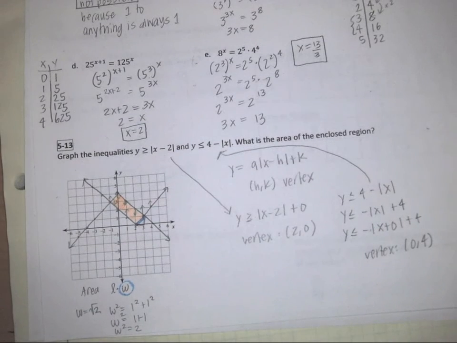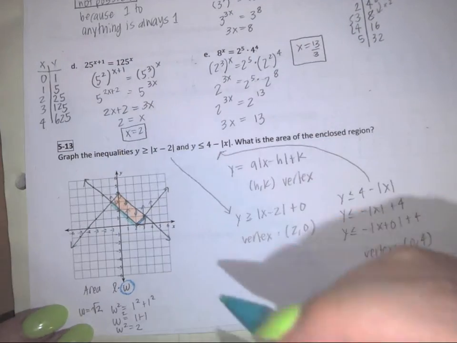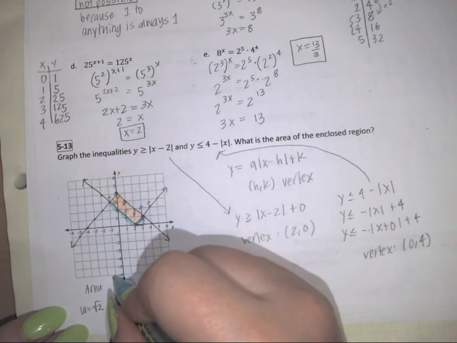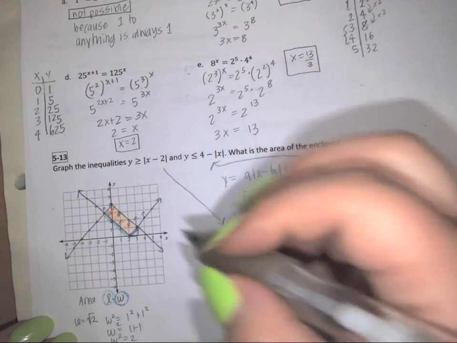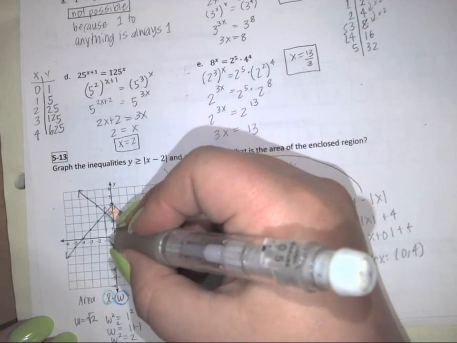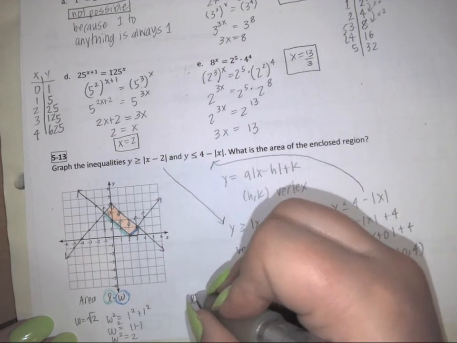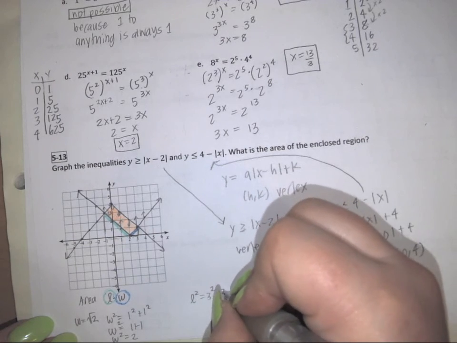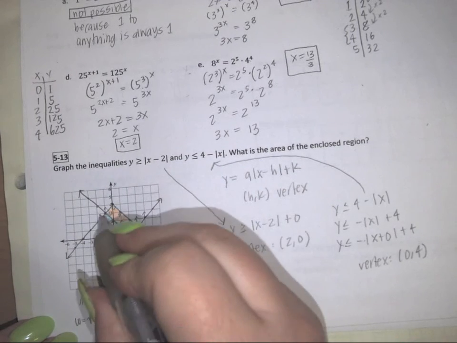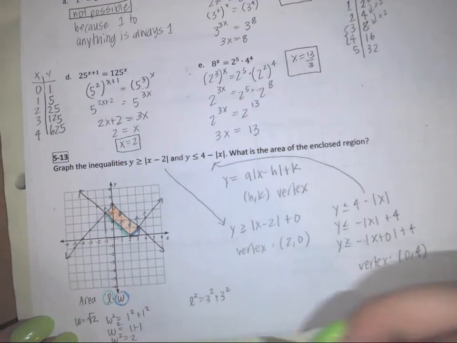Okay, and then this side right here, that's the length. You draw a little slope triangle, then you can use the Pythagorean theorem also. So L squared equals 3 squared plus 3 squared, this is 3 and this is 3. A squared plus b squared equals the hypotenuse squared.